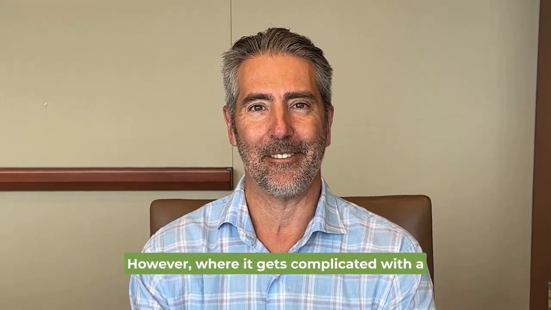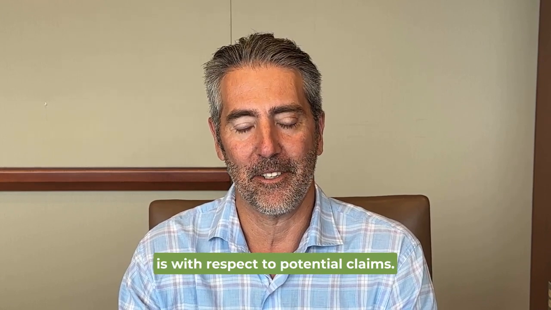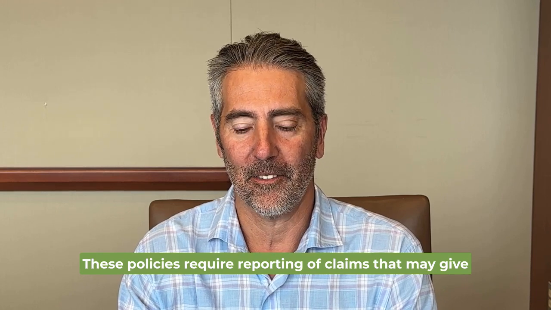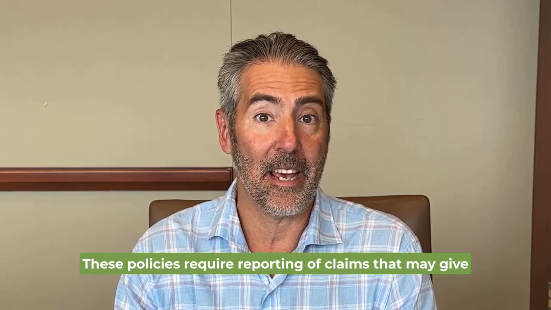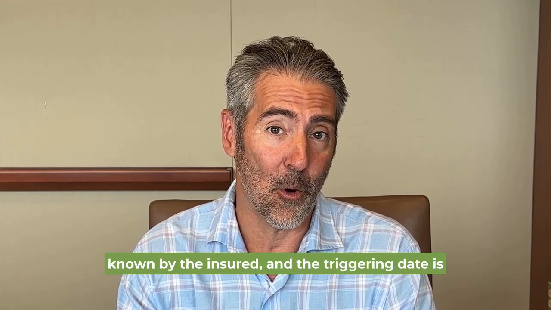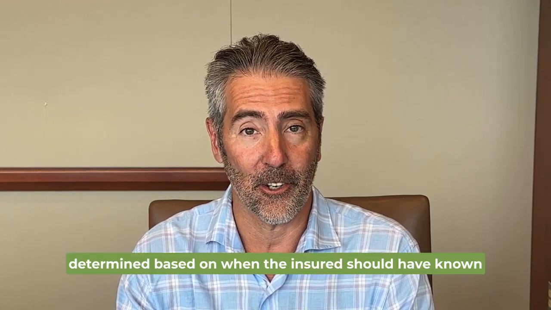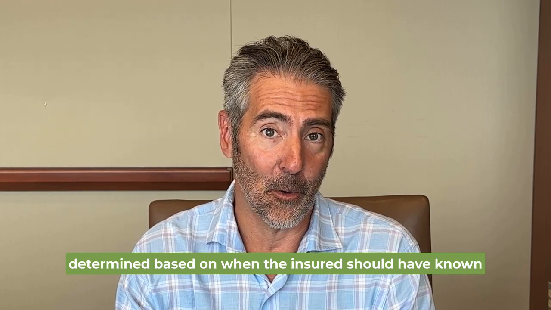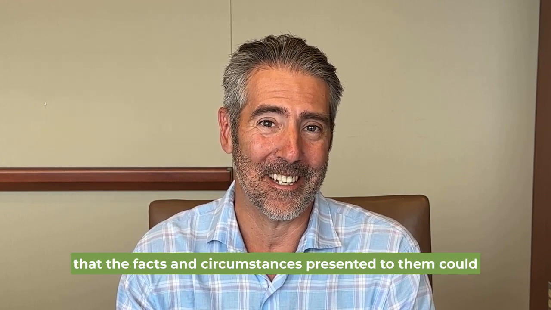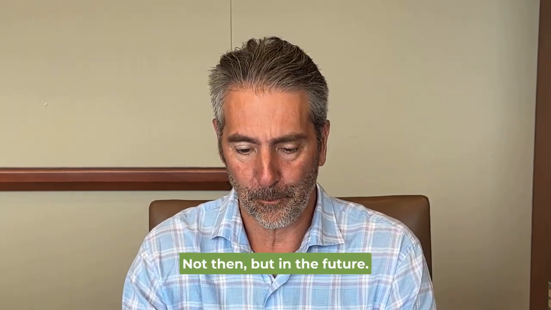However, where it gets complicated with the claims-made policy under an EPL line of insurance is with respect to potential claims. These policies require reporting of claims that may give rise to a lawsuit based on facts and circumstances known by the insured. The triggering date is determined based on when the insured should have known that the facts and circumstances presented to them could have given rise to a claim. Not then, but in the future.